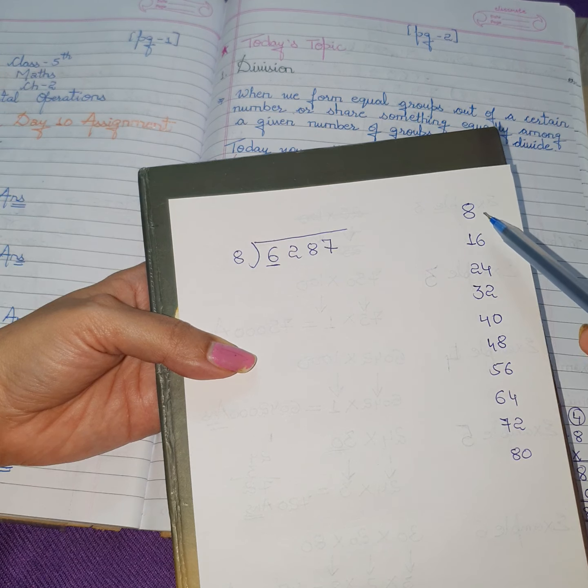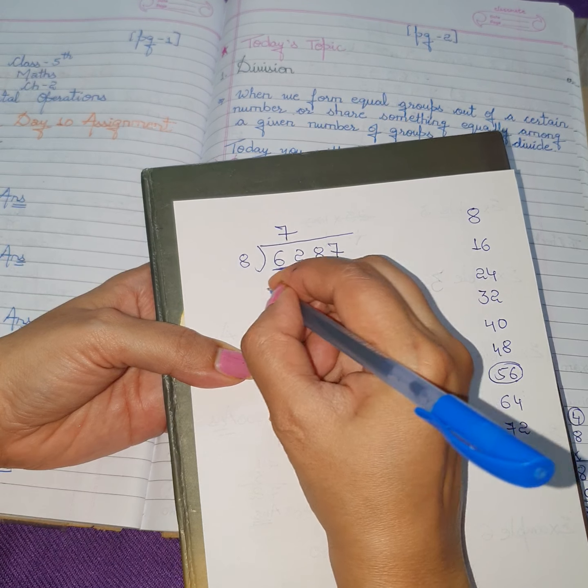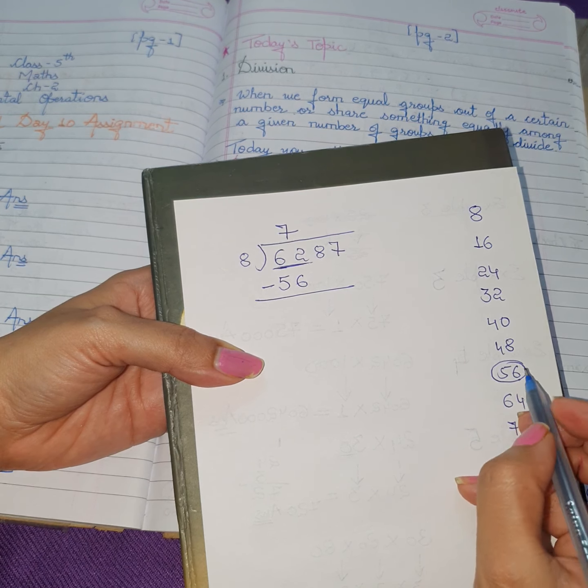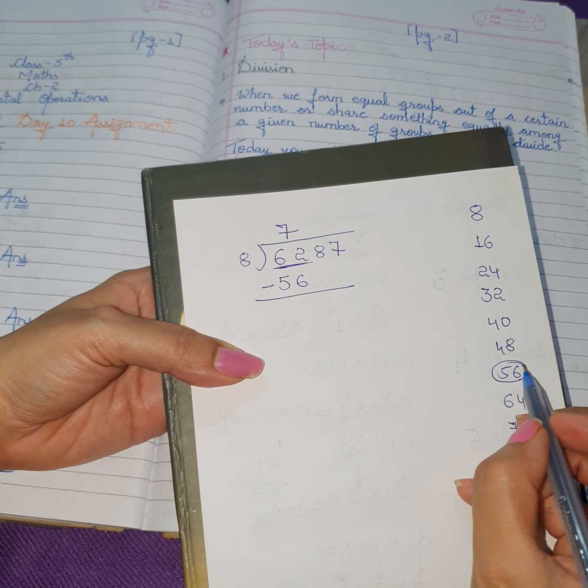And how many times does 56 come? 1, 2, 3, 4, 5, 6, 7. It comes 7 times. So this 7 we will put at the top, and below the 62 we have to put 56. Just circle this 56. It will make it clear that you are using this 56 here. Now we have to subtract it.